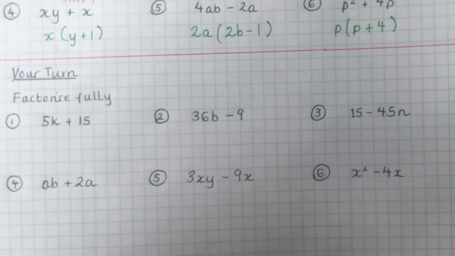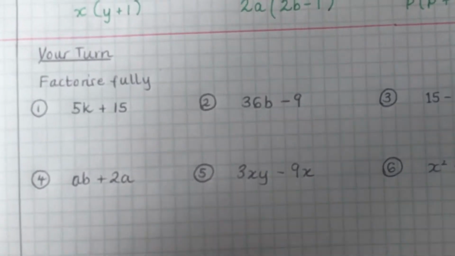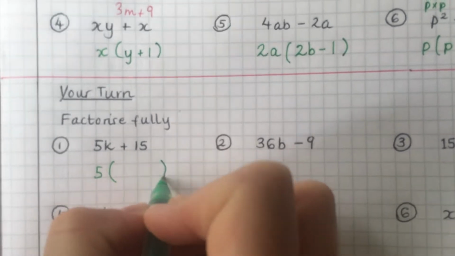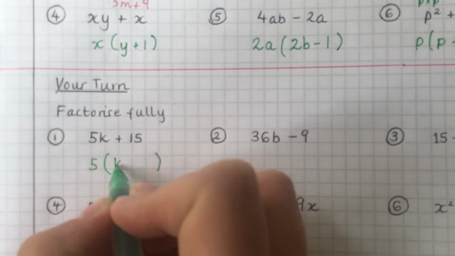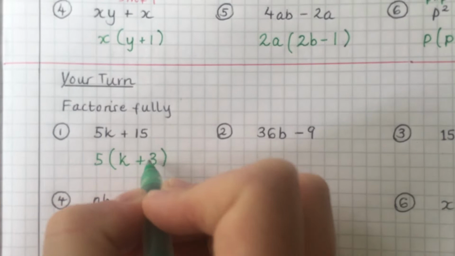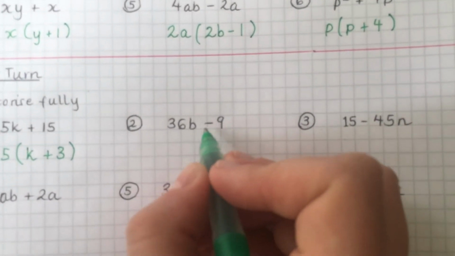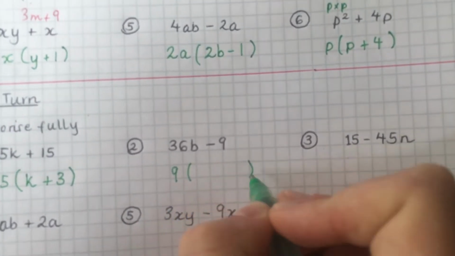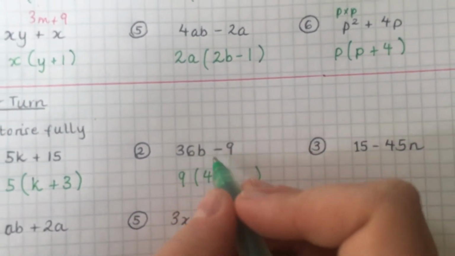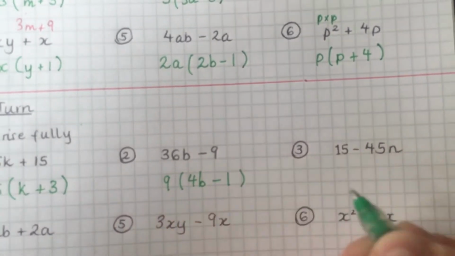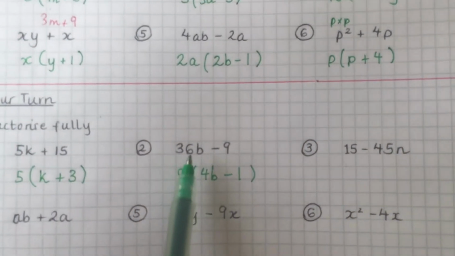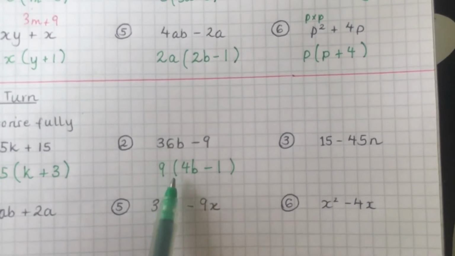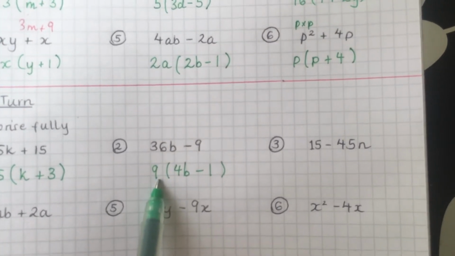Okay, so answers. So for this first one then, 5k plus 15. The highest number that goes into both of those is 5, and there are no letters in common. Inside the bracket, 5 times what is 5k, you'd put k, and 5 times 3 is 15. Next, 36b minus 9. The highest number that goes into both of those is 9, okay? And 9 times 4 is 36, put the b at the end, and 9 times 1 is 9. If you put a different number, say you put 3 instead, then that number's not high enough, okay? You need the highest possible number on the outside.